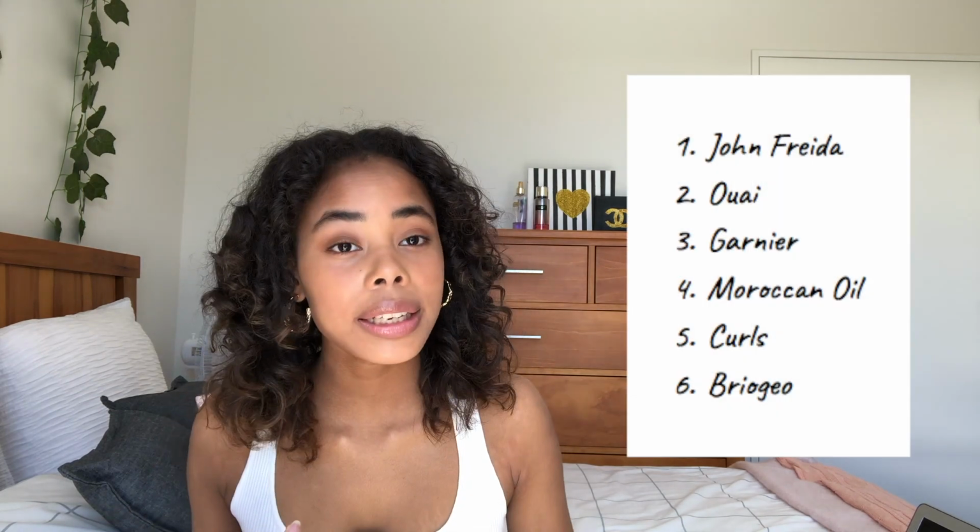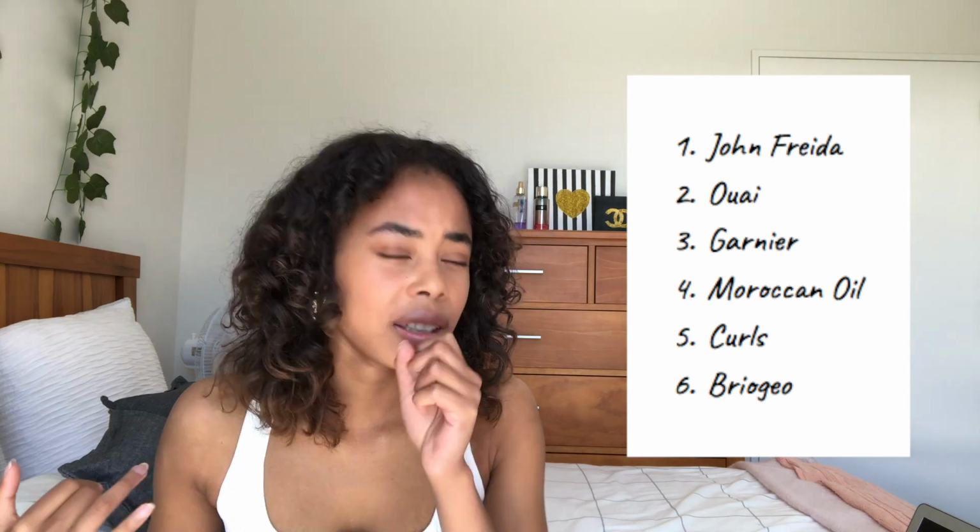Brands that I would recommend for type 2 hair are brands like Frieda, Ouai, is that how they pronounce it? Ouai and Bumble. I've never tried Ouai and Bumble, but I have heard a lot of reviews that apparently it's very lightweight. It's really good for wavy hair, so you can definitely try those products.